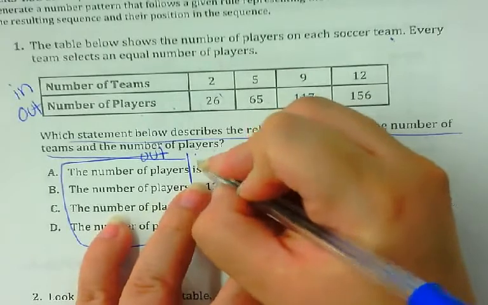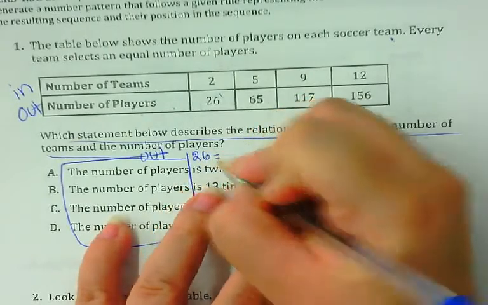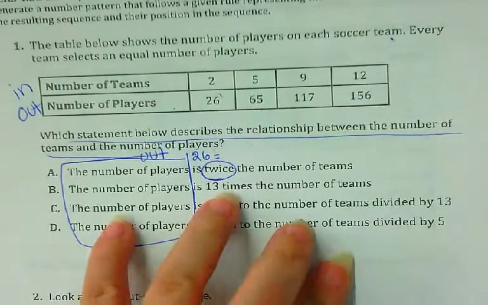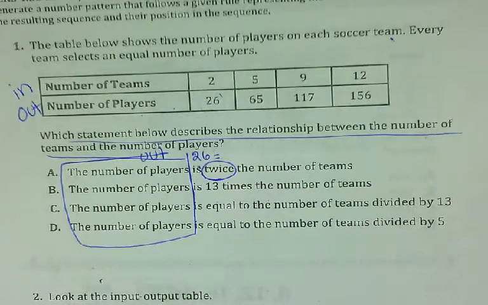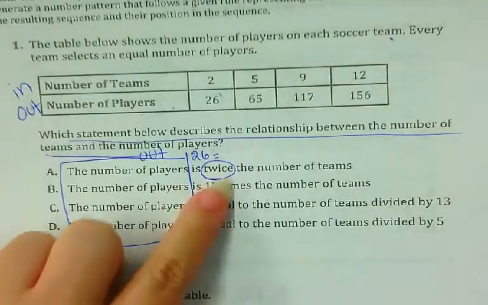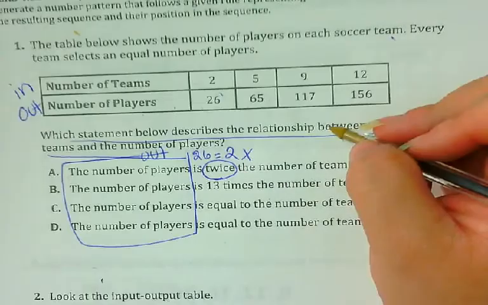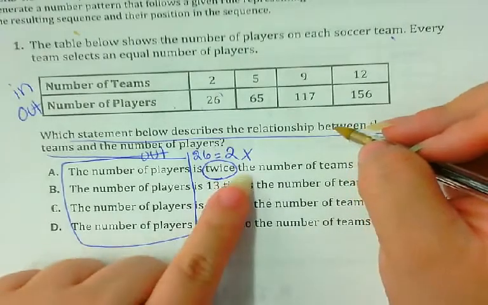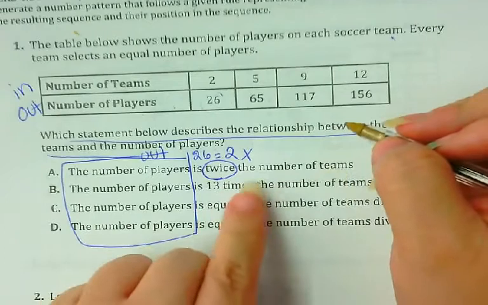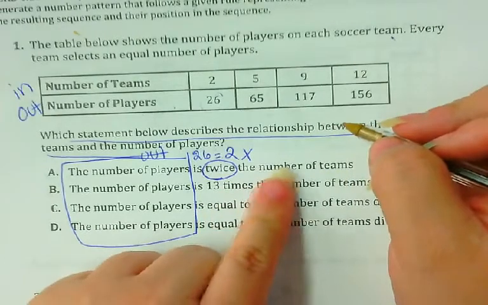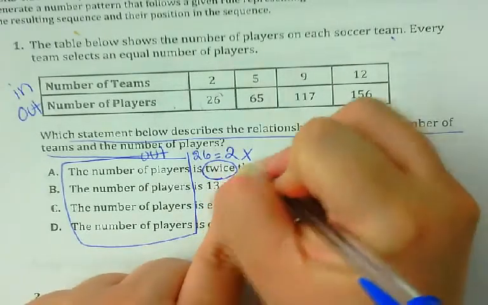Is means equal. So 26 is equal to twice. What does twice mean? Not half. Double, doble, dos veces, twice. Twice the amount of the number of teams. Dos veces la cantidad de número de equipos. 2 times teams.